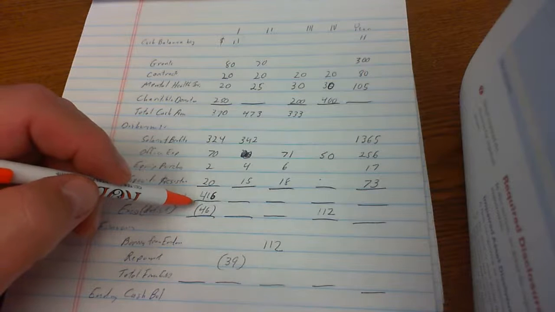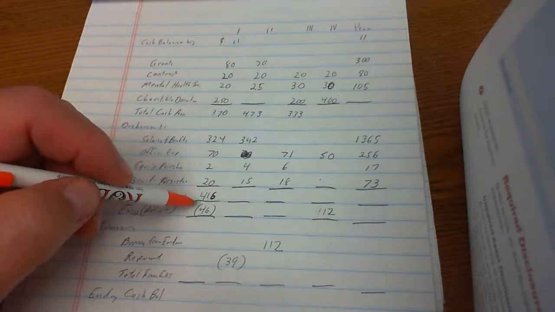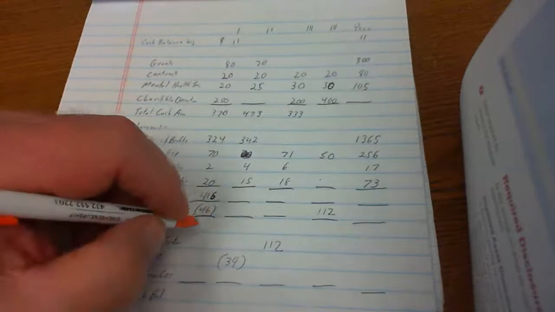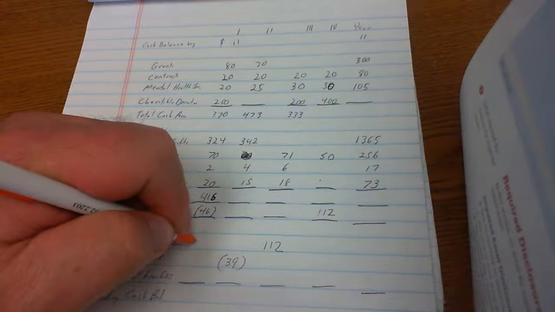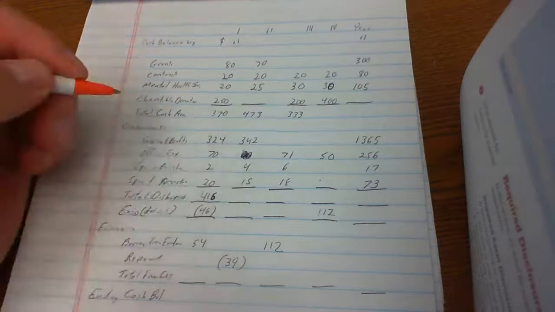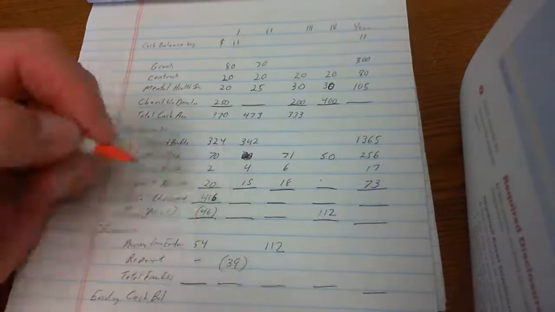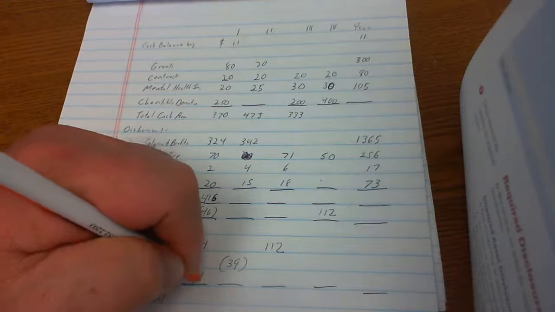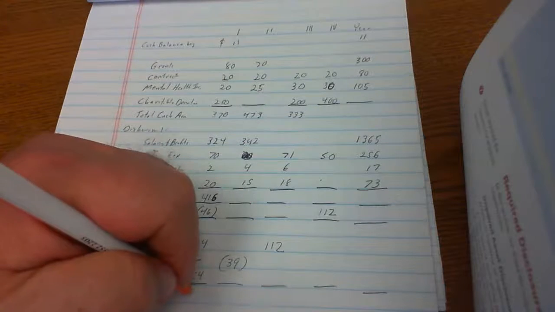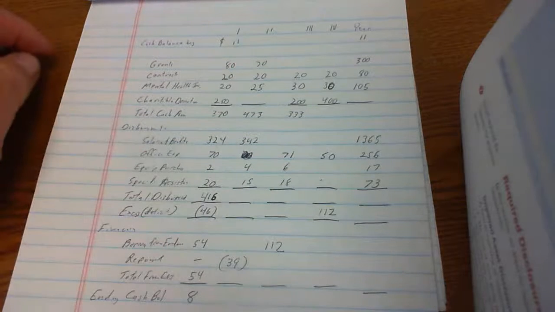Remember that we need 8,000 in our ending cash balance. And so we need to borrow from the fund 54,000. We will have 0 repayment. And so the total financing effects will be 54,000. And so the ending cash balance will be 8.